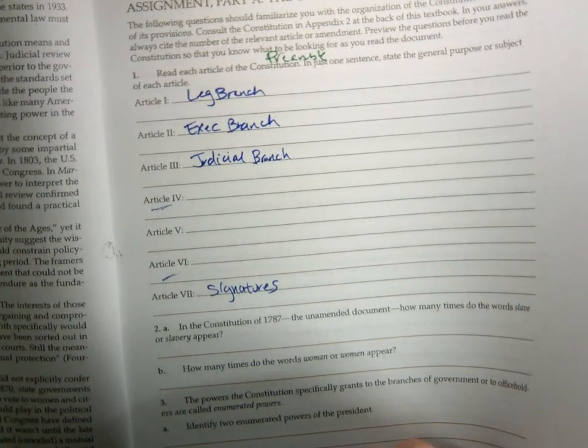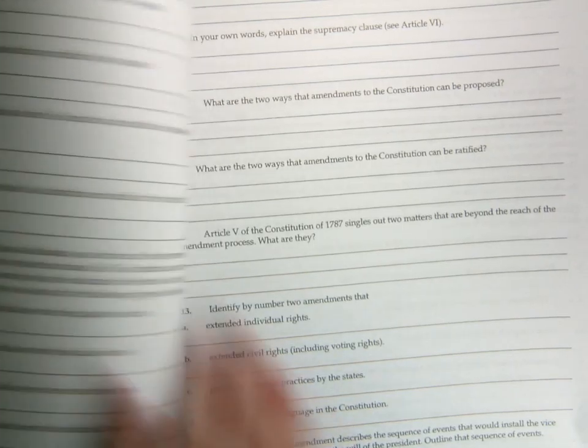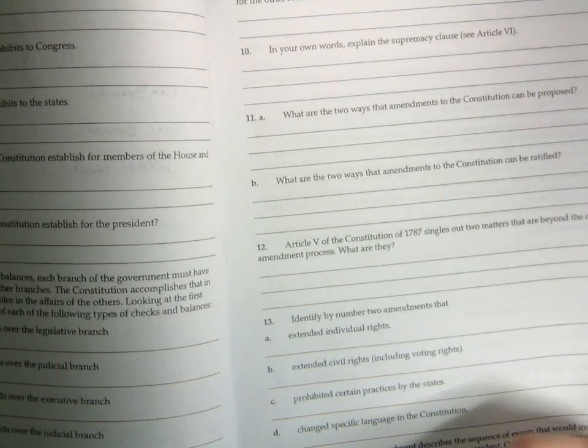Then there's more in-depth questions about what the Constitution says. Some of these you should know off the top of your head. Some you won't, and so this will be a nice learning opportunity as well. Okay, that is it.